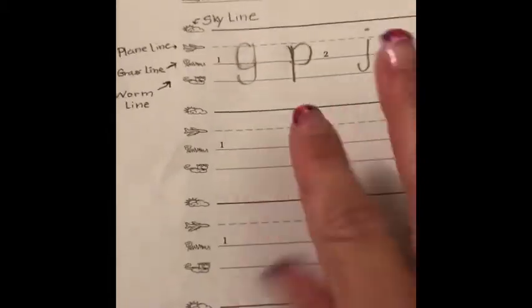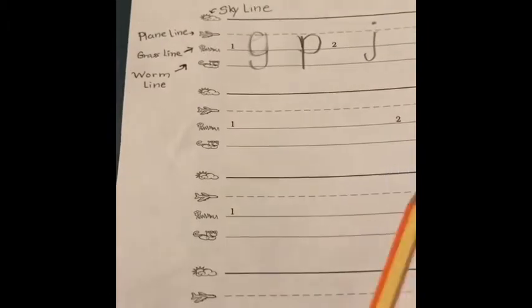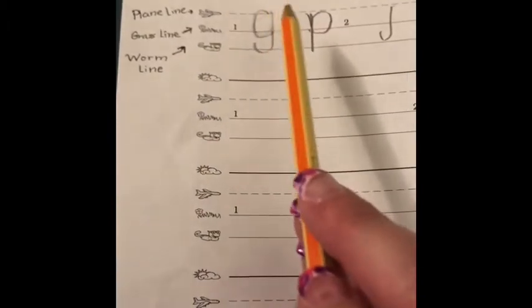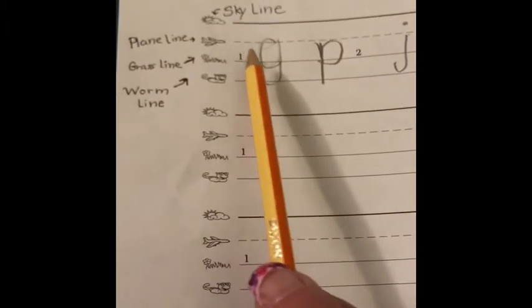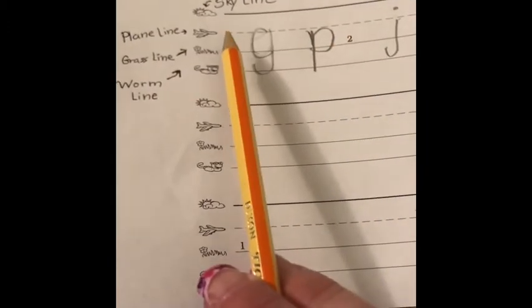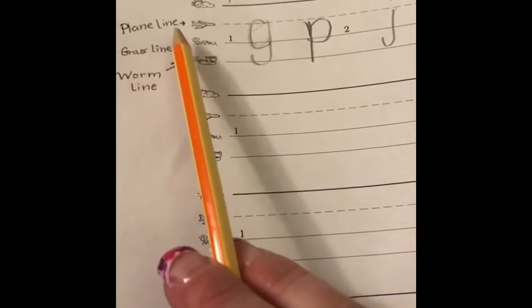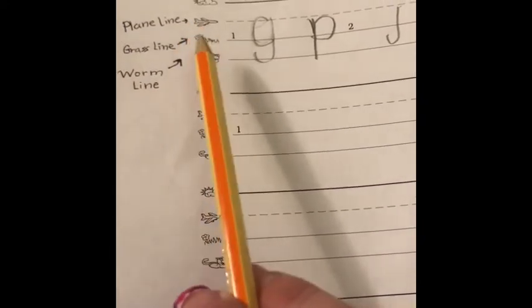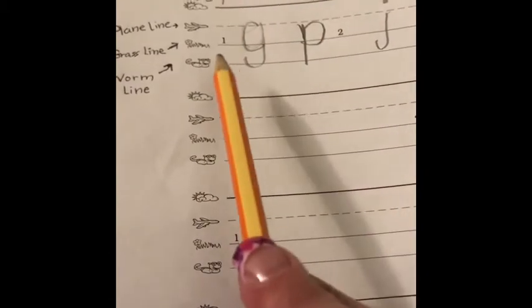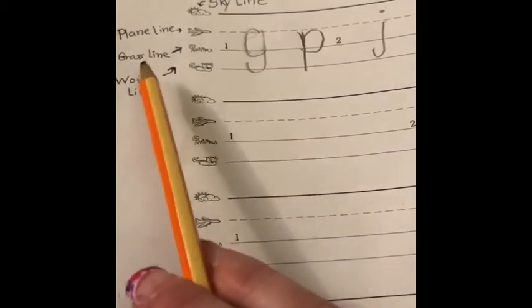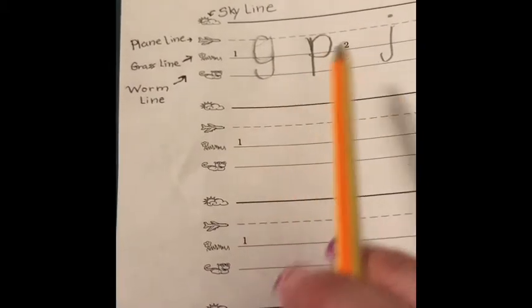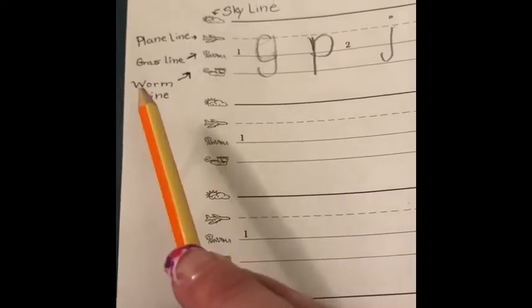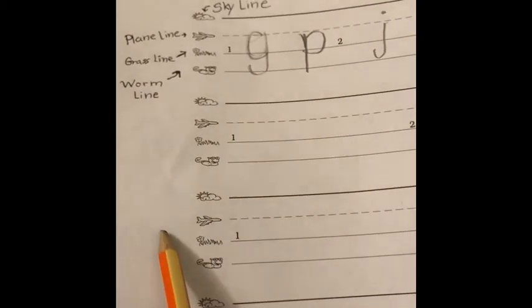Okay, just to recap or review the names of the lines. We have the top solid line is called the skyline. The middle dotted or dashed line is the plane line. If you said airplane, that's okay too. I'll accept it. The bottom solid line is the grass line. And the line that's invisible on most papers, except for the special foundations paper, is the worm line. Great. Now I'm going to cover up these labels here.